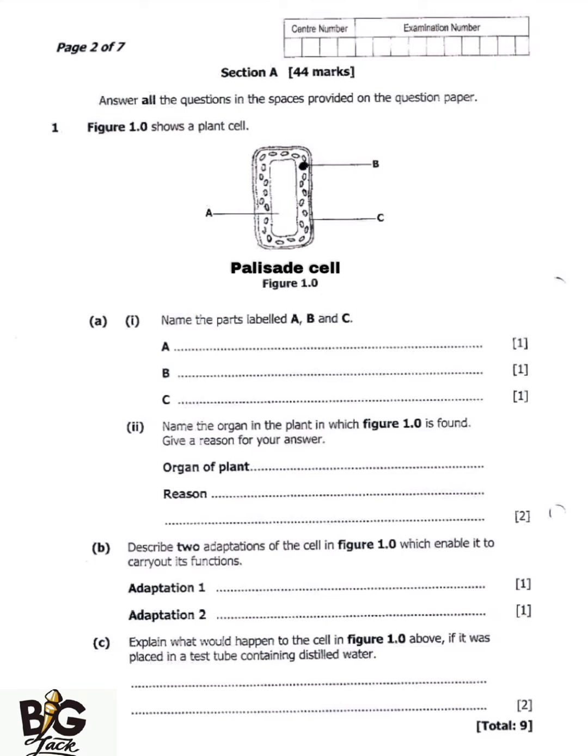Okay, I hope you have gotten my point. I'm saying this palisade cell is longer vertically than horizontally. This is one of the adaptations of the palisade cell. Apart from that, the presence of the maximum chloroplast is also another adaptation of the palisade cell.